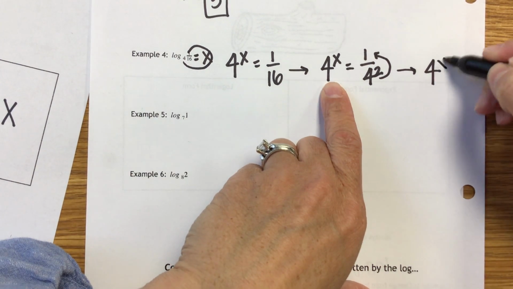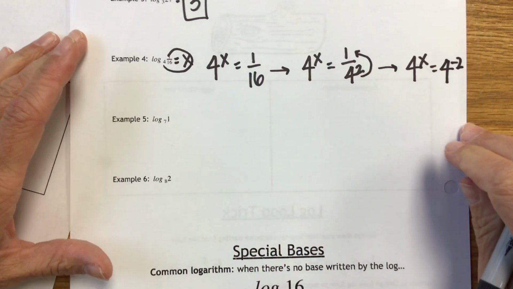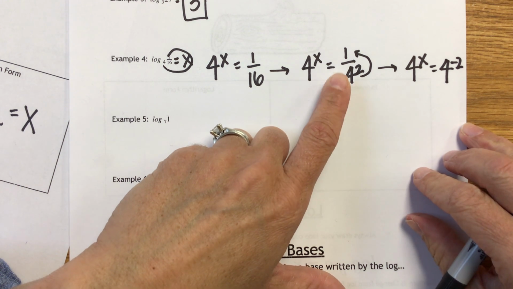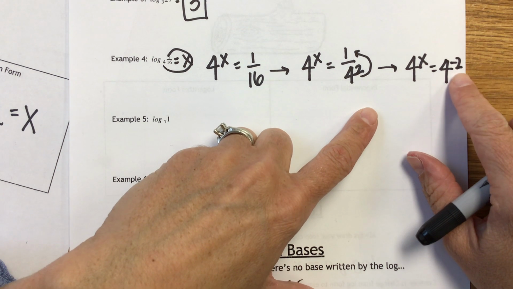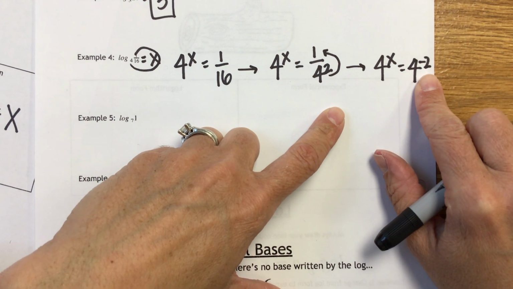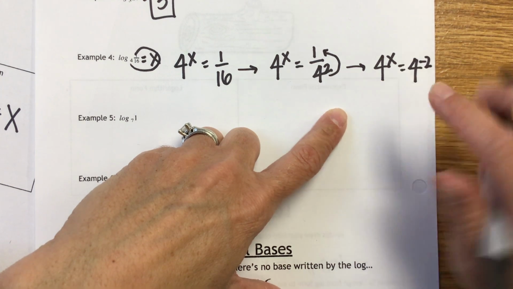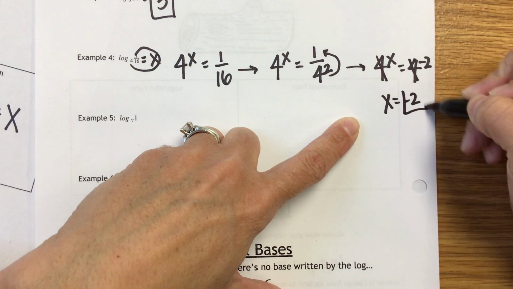So I have 4 to the x equals 4 to the -2. And my rules of exponents are, if you have a term with a positive exponent on the bottom, when you move it to the top, it becomes a negative exponent. You change the sign of the exponent. So now I have a 4 on both sides. I can cancel out my 4, and x equals -2.